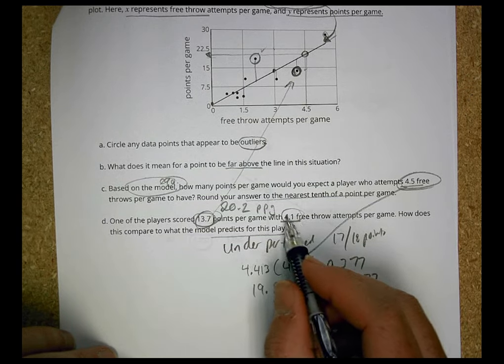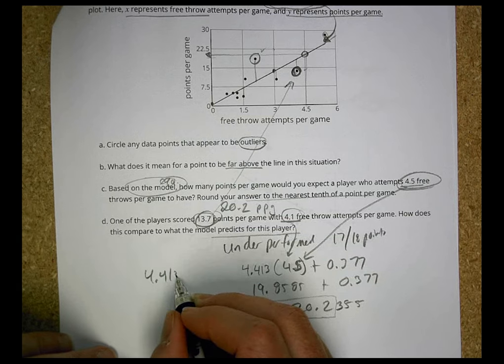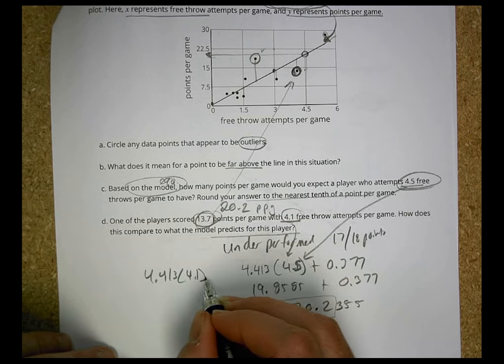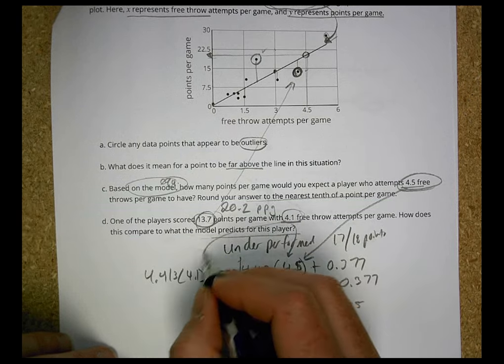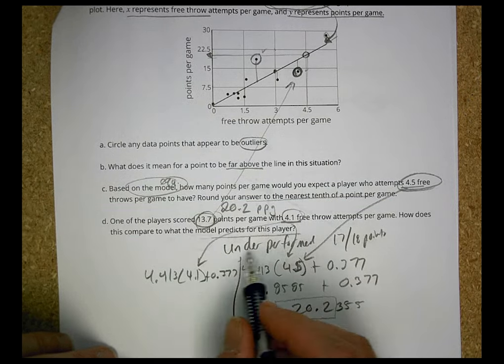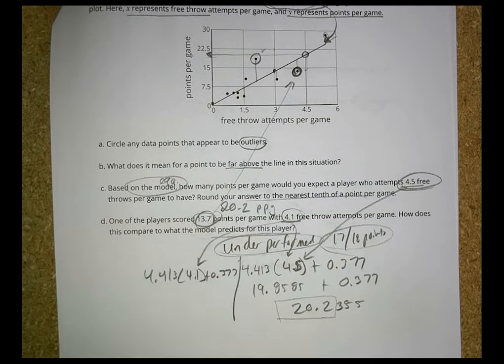If I do this one based upon the model, then I'd multiply 4.413 times 4.1 plus 0.377. Okay, so I do that for this player there, and when you work that out, you'll see how much they underperform by. It should be somewhere between 17 and 18 points. All right, that gets you close enough for now.